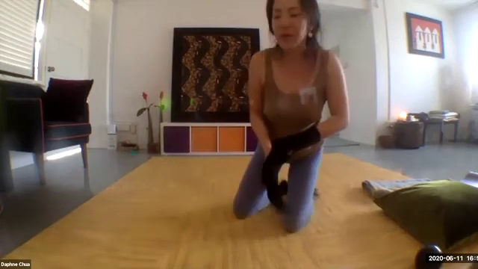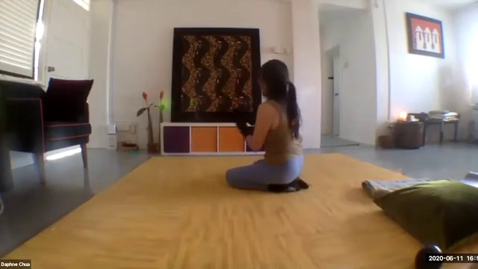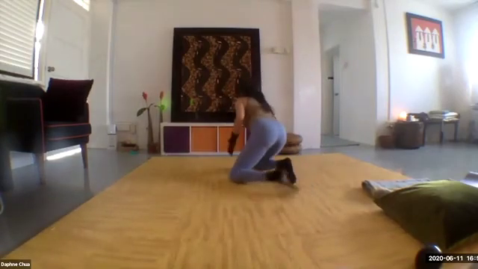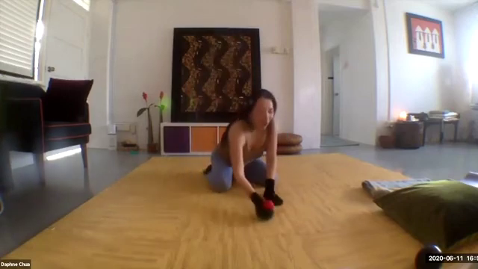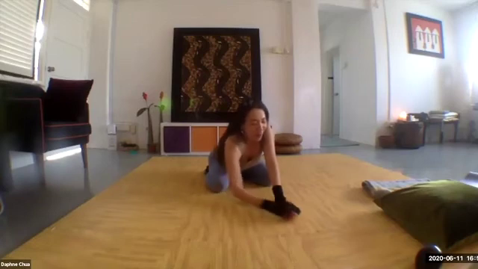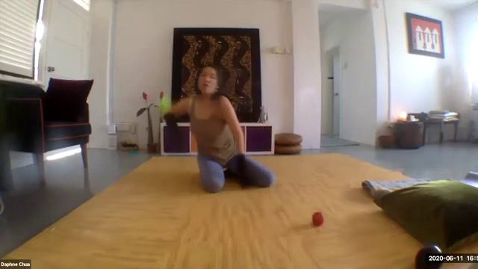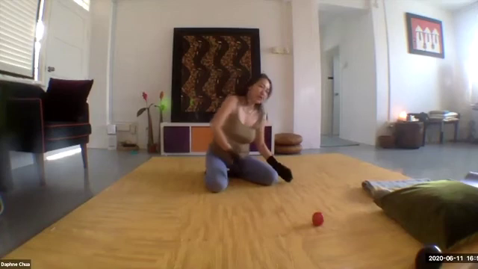Attempt to really play. If you have something that you want to dance with, maybe an object you want to dance with. Sometimes I dance with, or I move with, an object that I choose. Or if you have a ball, a gym ball, a roller that you want to play with.